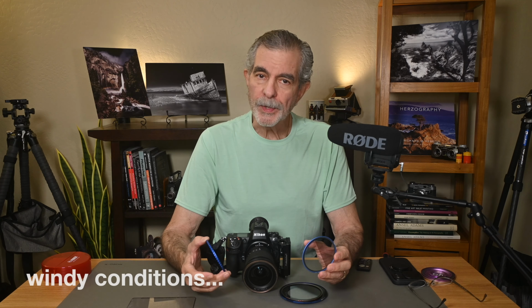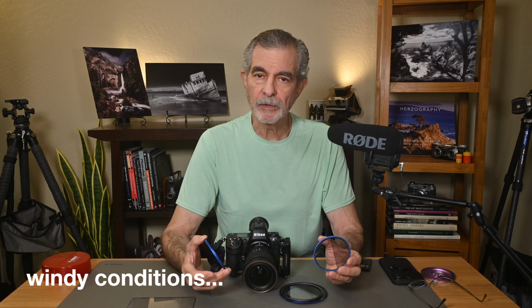If you're in windy conditions, grass and leaves move between exposures. HDR blending struggles immensely, and software guesses most of the time incorrectly. A Grad ND captures the scene exactly as it existed in one moment.